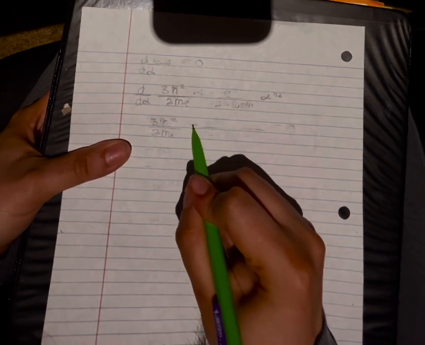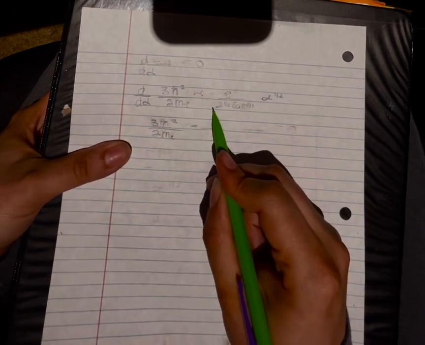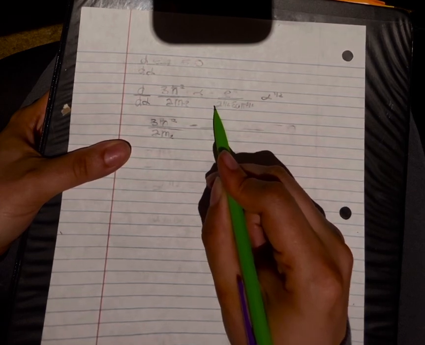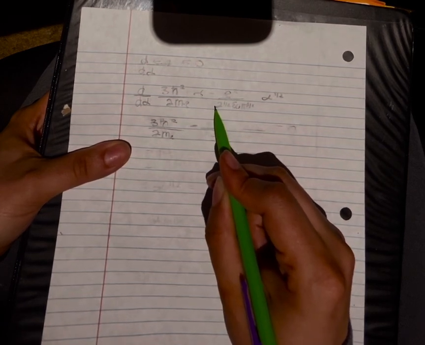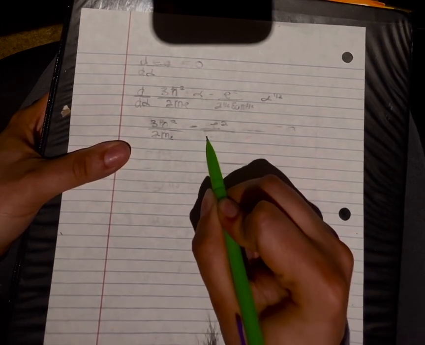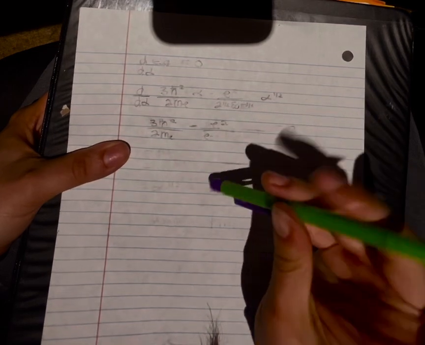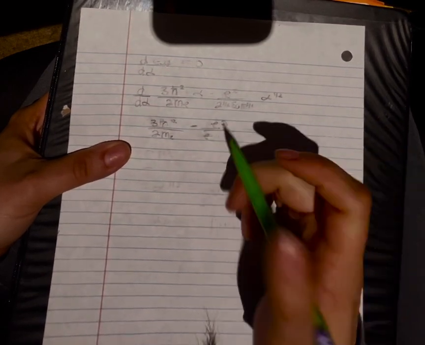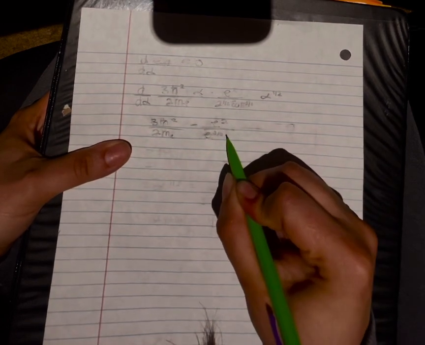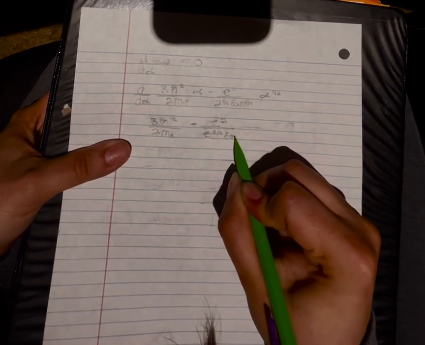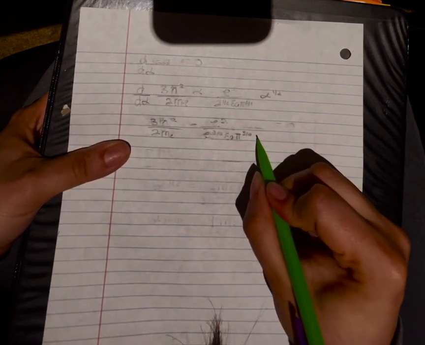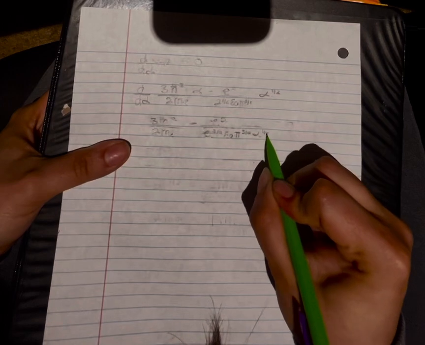Okay. Since this 2 is coming to the bottom, it's going to be like 2 to the 3/2, i.e., 2 to the 3/2, E0, pi to the 3/2, alpha to the 1/2 on the bottom.